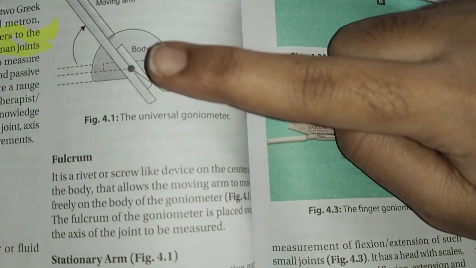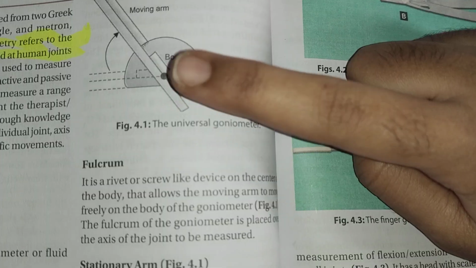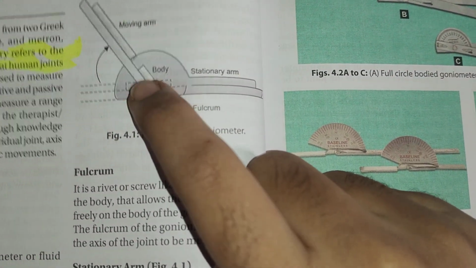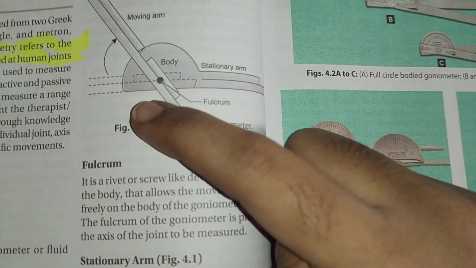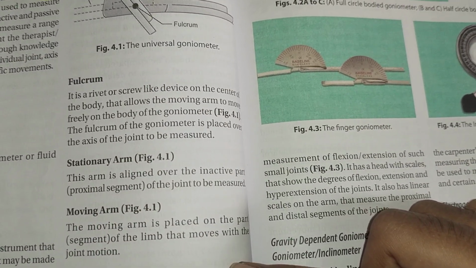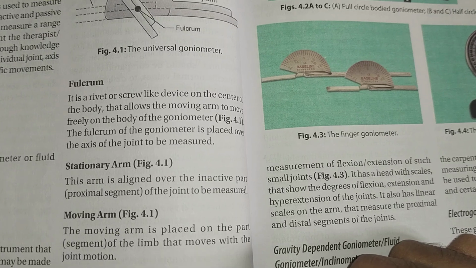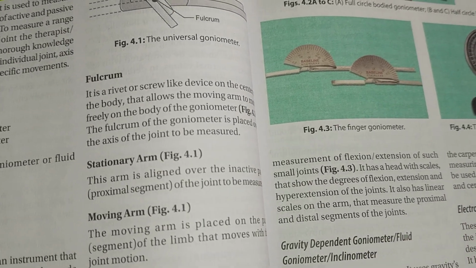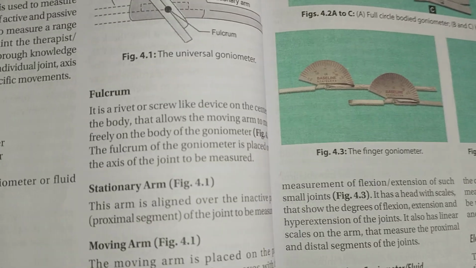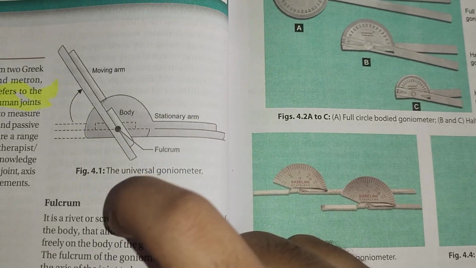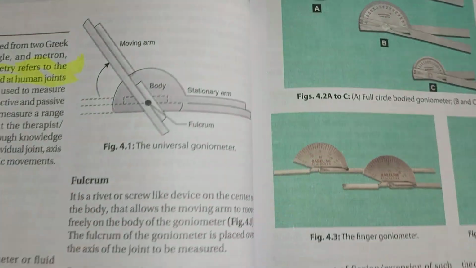The fulcrum of the goniometer is placed over the axis of the joint to be measured. This fulcrum is placed on the joint axis of the joint to be measured. And the next one, stationary arm. This arm is aligned over the inactive part of the joint to be measured. Stationary arm means the arm that stays stable. So this is the stable arm, and then this is the moving arm.